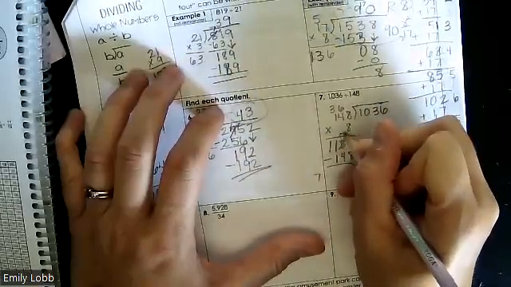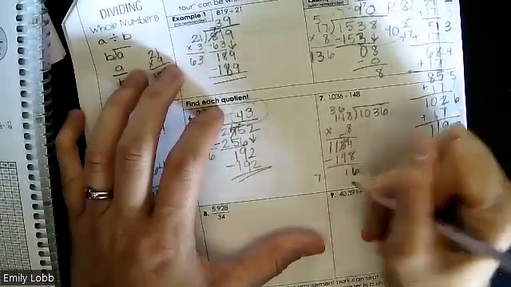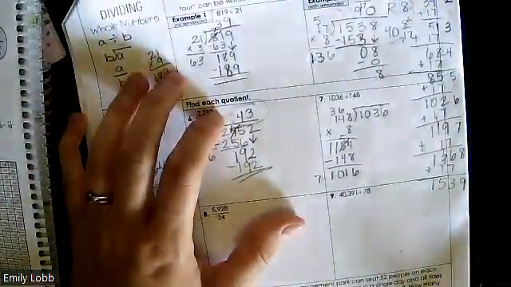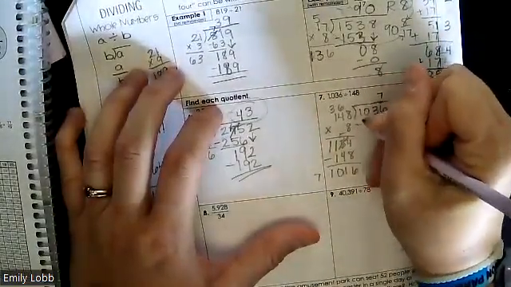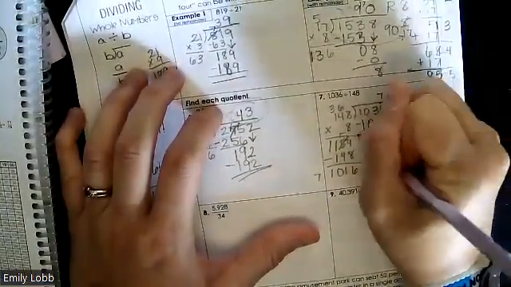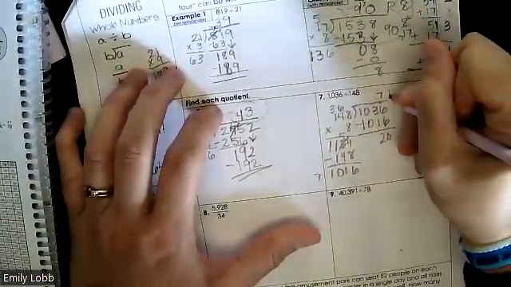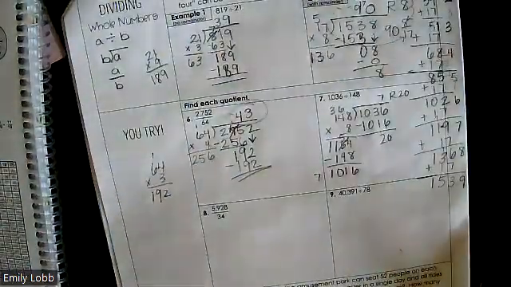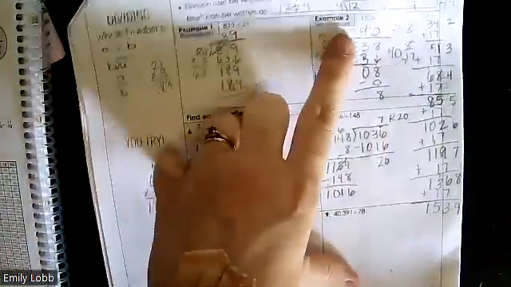We can do this. We got this. We can still do it. We have to persevere. Oh, yeah. We're going to have a remainder. So 7 times is equal to 1016. I have a remainder of 20. Ooh, we get to do more math. Yes. Let's slay this.